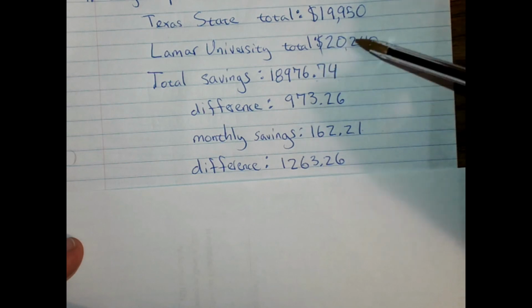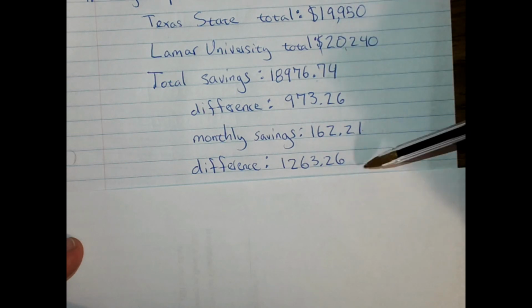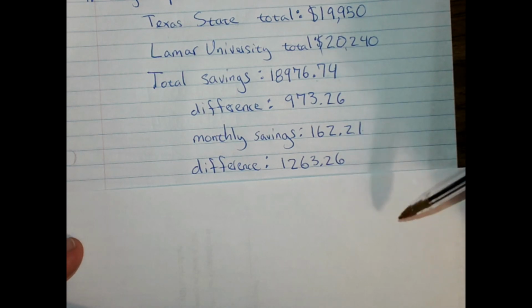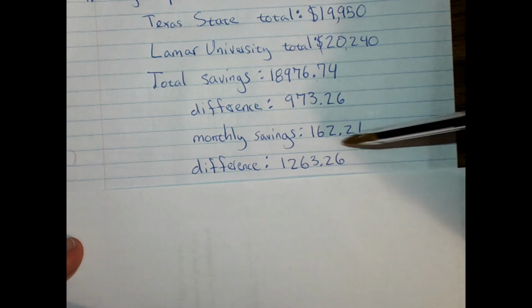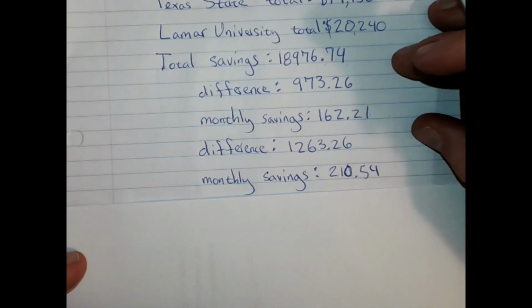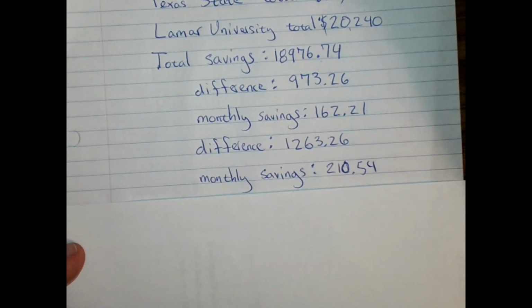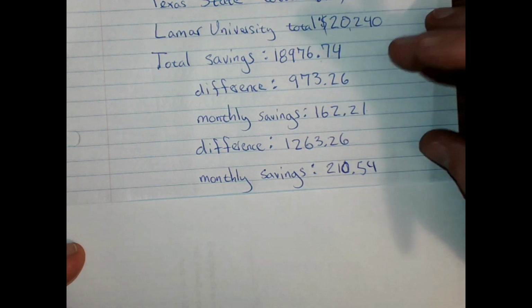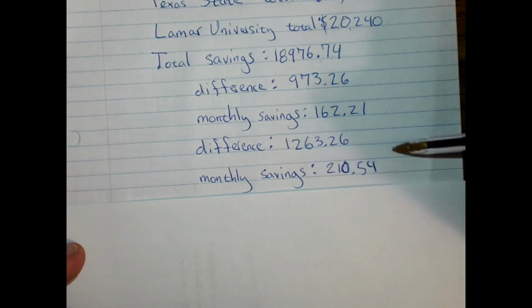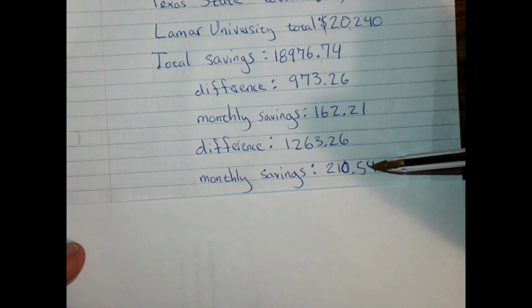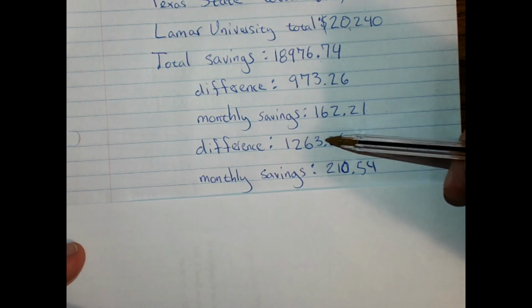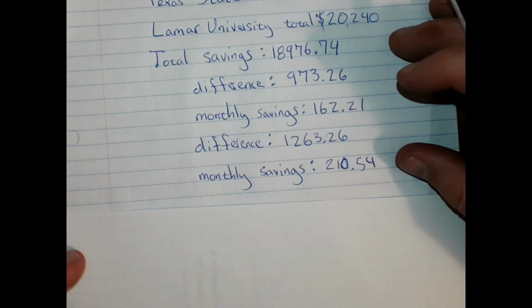So the difference between how much we need and how much we've saved is $1,263.26. And then to find out how much we should save each month for the next 6 months, we just divide that by 6 to get a monthly savings of $210.54. So we would need to save this much each month for 6 months to make up this difference in time for the first year of college.